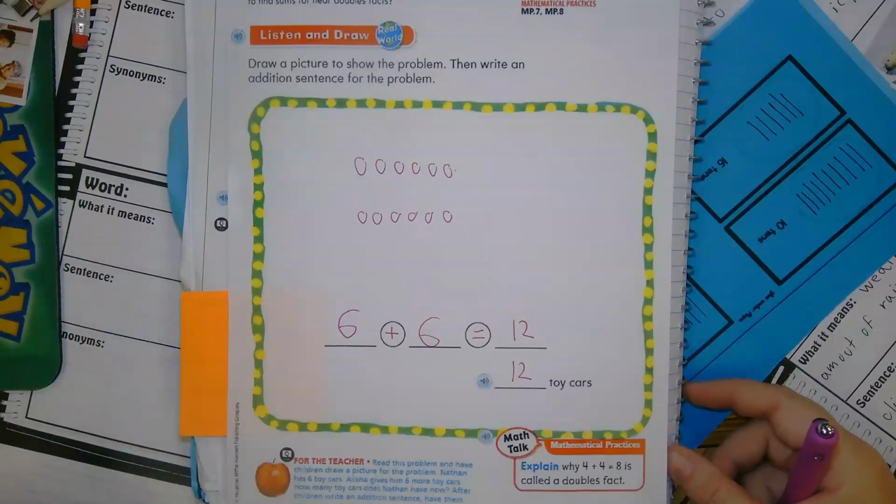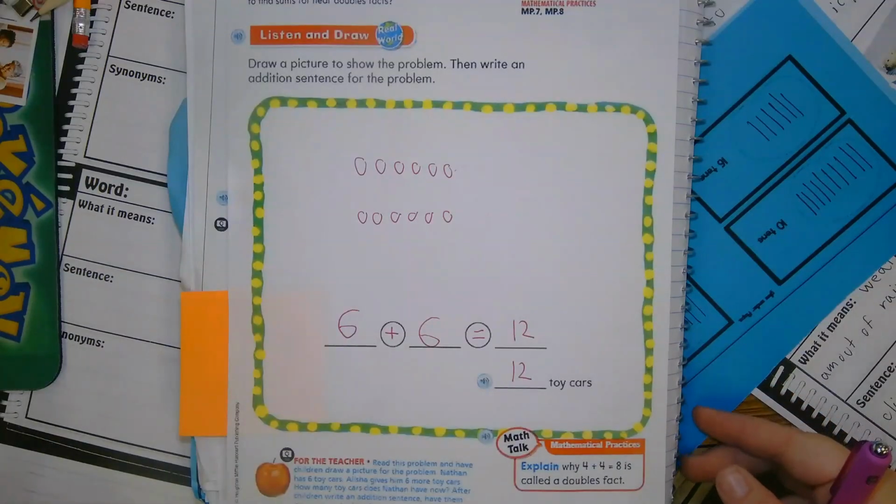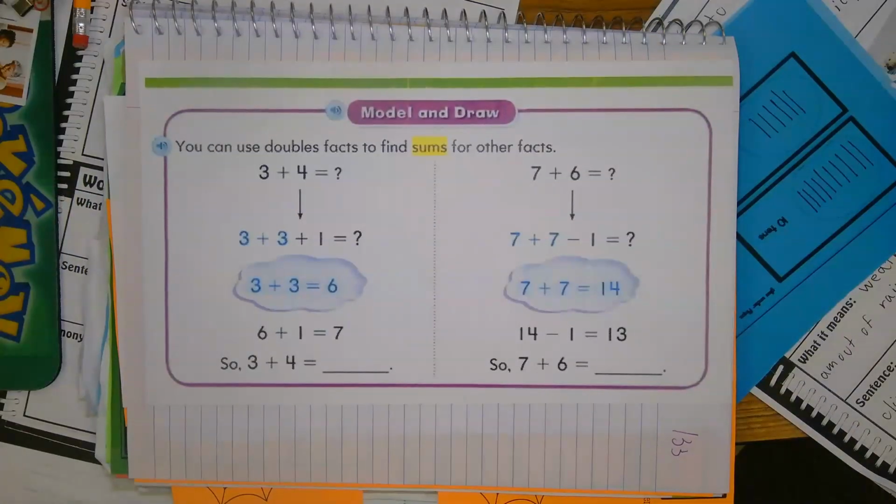So, pretty simple, but sometimes we don't always want to draw it out. We want to learn how to do it faster. So, we're going to learn some strategies to help us solve addition problems that are close to doubles faster. You can use doubles facts to find sums for other facts.